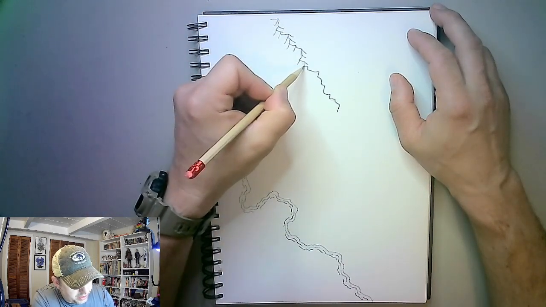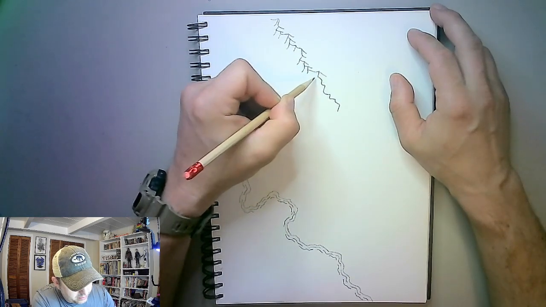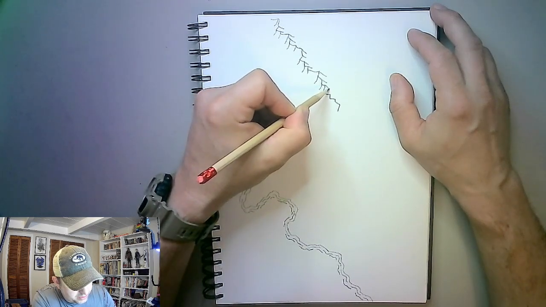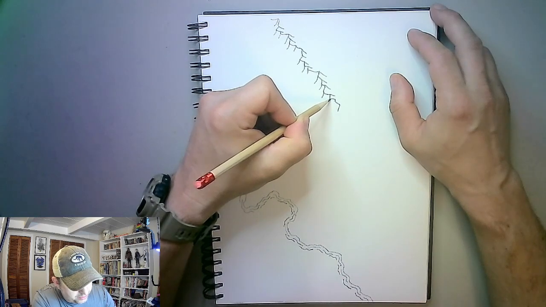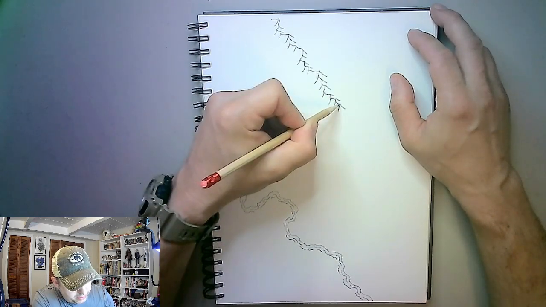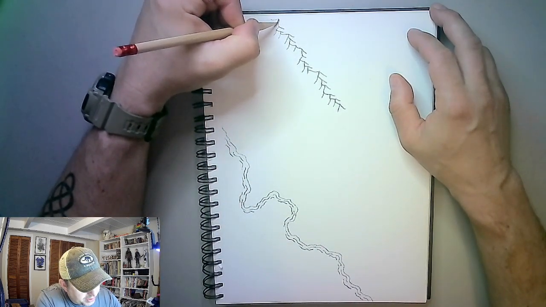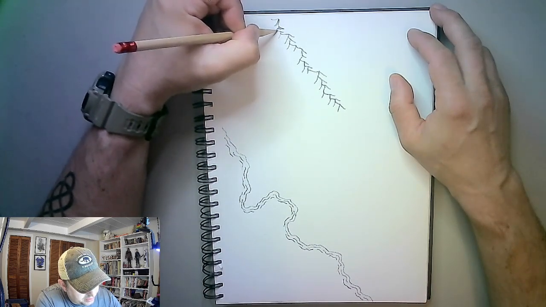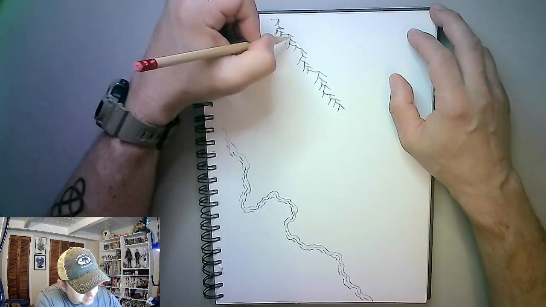It's starting to have some formation. And so you can almost see it looking like mountains already. But we need to do a bit of shading. So we're going to shade in these little areas, just along the lines that come off.